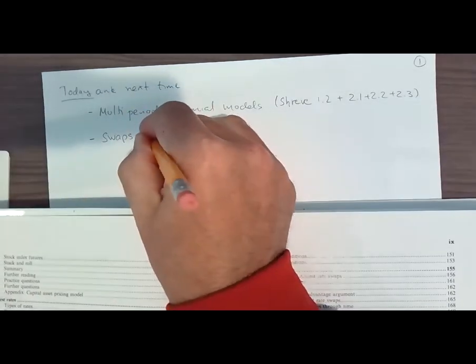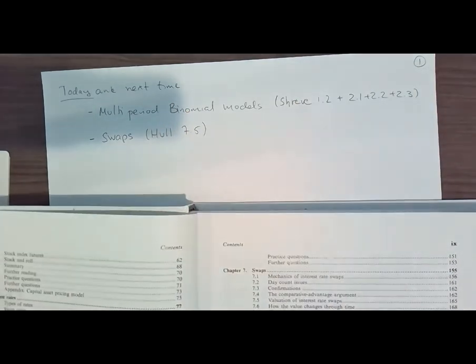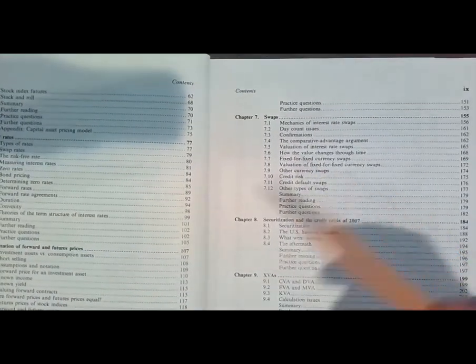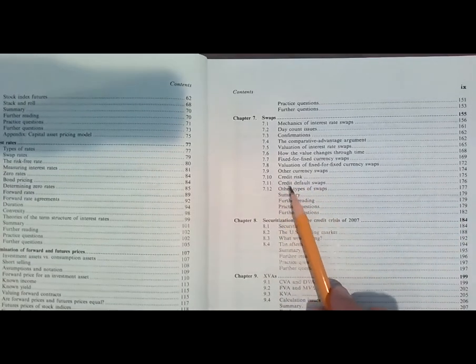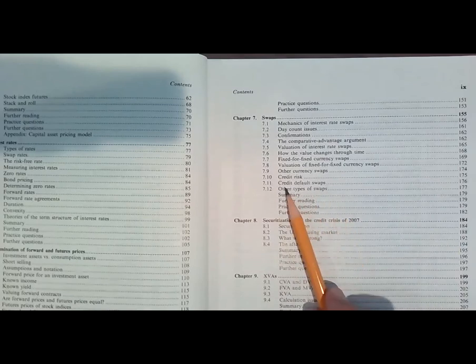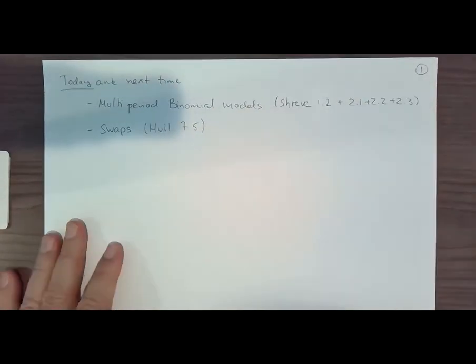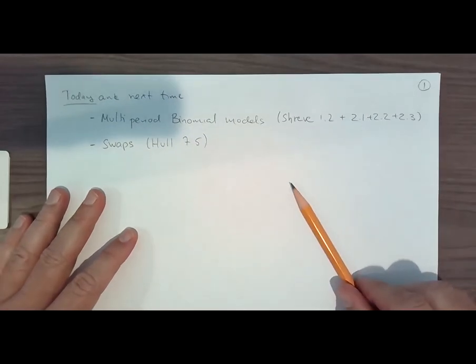So let me write that down. This here is Hull 7.5. And next time we are going to do basically the same thing, but instead of swaps, we'll be looking at credit default swaps, or CDS contracts. They're here in chapter 7.10 and 7.11. So we're going to be doing his chapter 7 for the next couple of weeks, and we're going to be doing multi-period binomial models for the next couple of weeks.